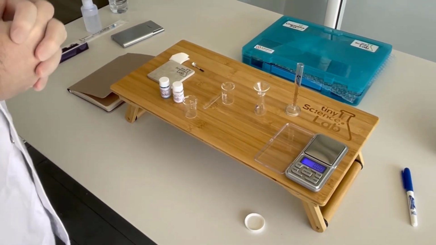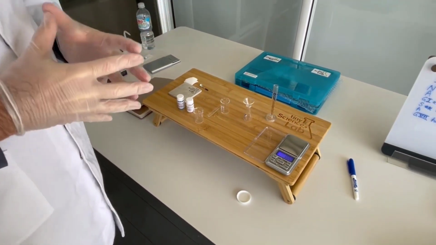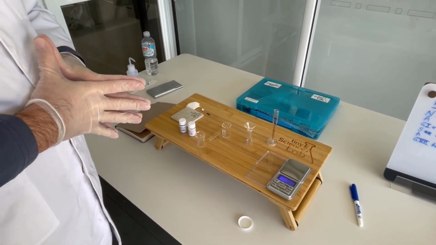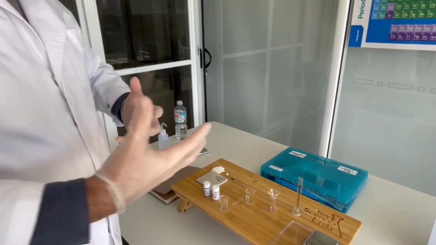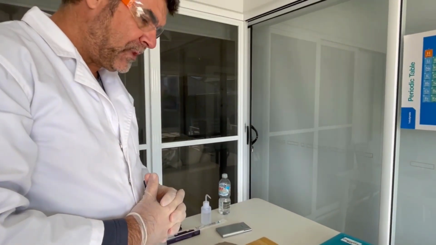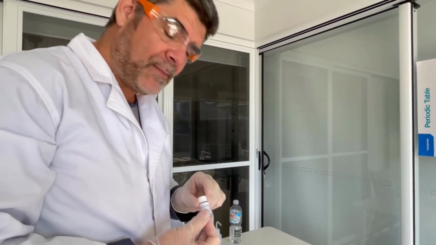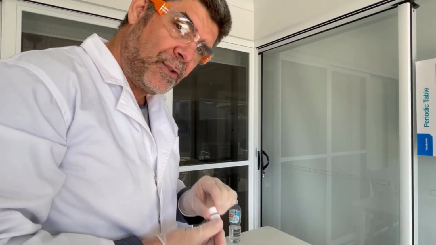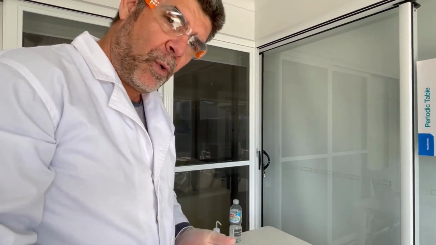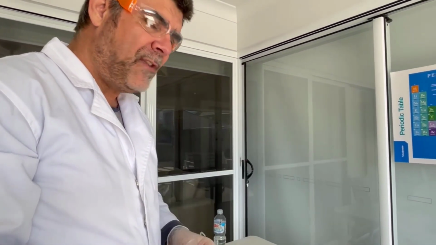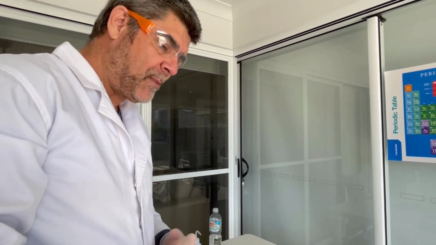Now, if we want to mix these two together in order to find out what actually happens in this particular reaction, then we need to figure out how much of each we're going to put together. It would make sense if I measured out 2 grams of each of these two salts and mixed them with water. The only problem with that is that we know from our periodic table that not all substances weigh the same amount.